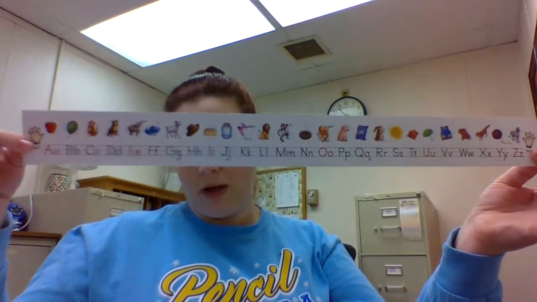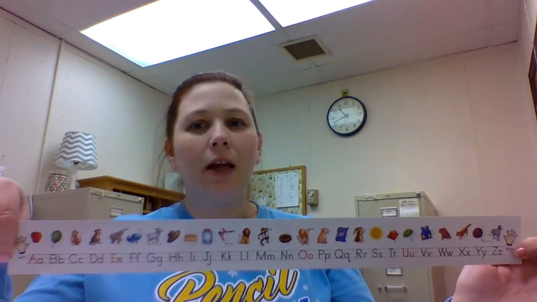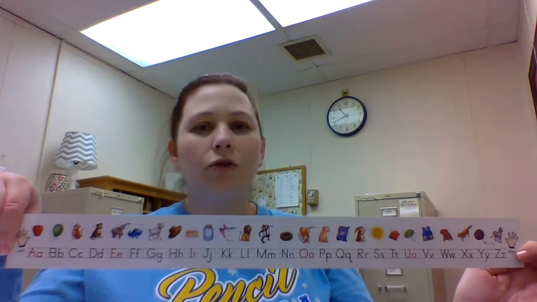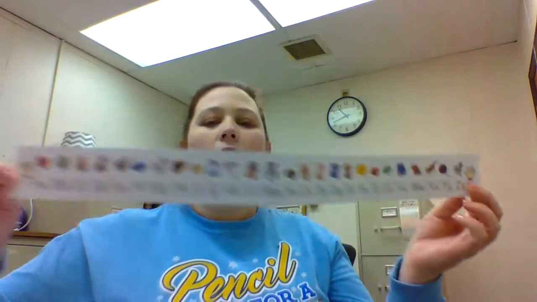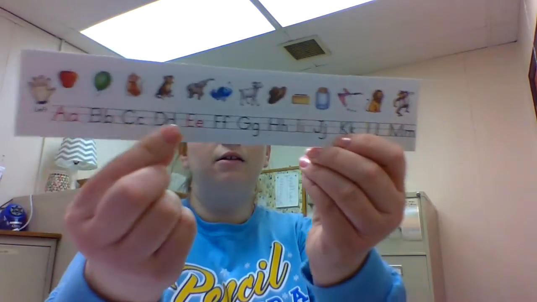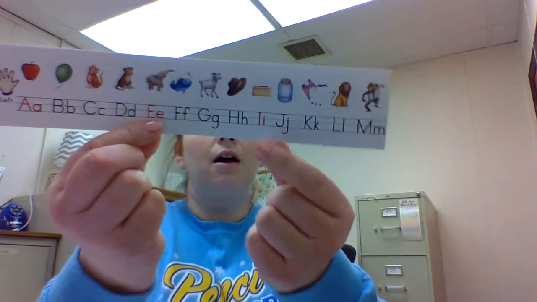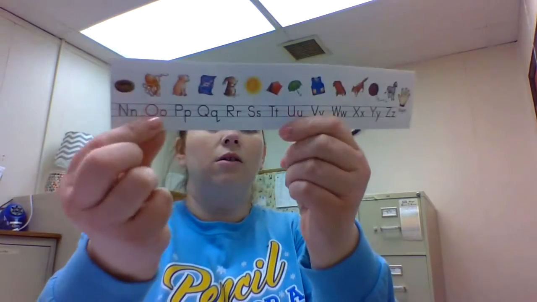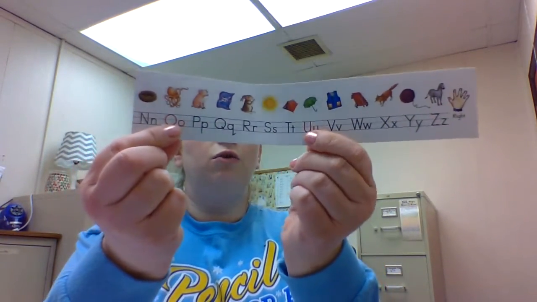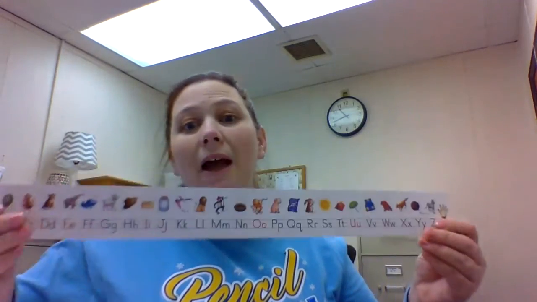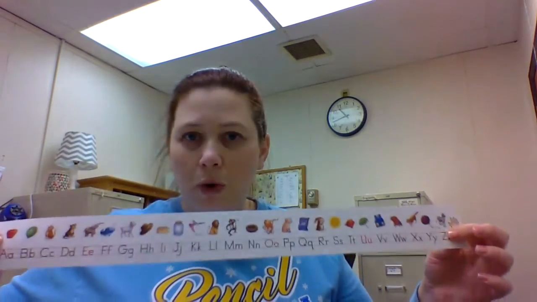So we have our alphabet strip here, and we know we have 26 letters in the alphabet. And on our alphabet strip we have red letters, as you can see when we get closer, and black letters. Our red letters are our vowels, and those are A, E, I, O, and U. The rest of our letters are black, and those are our consonants, and there's 21 of those.